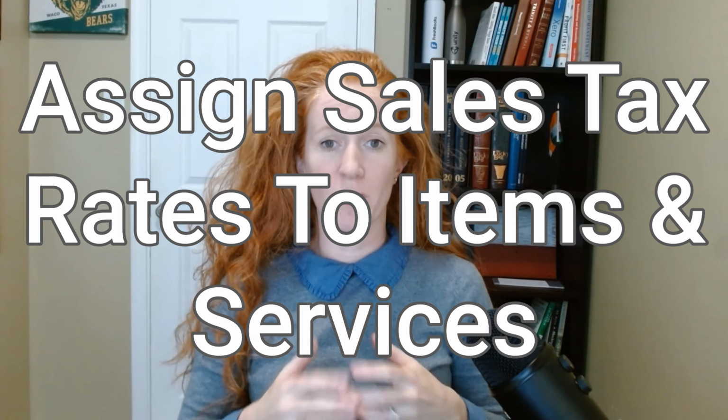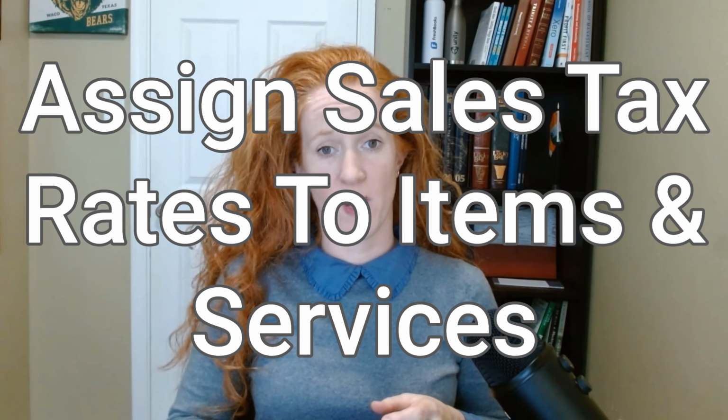All right, so you've determined that you do need to charge sales tax and what rates to charge for different things. So now the next step is to assign that sales tax rate to your items or services in FreshBooks. It's very important that you understand how to use items and services in FreshBooks. A lot of users don't know how to do this properly.